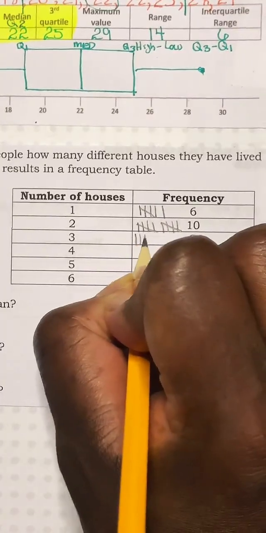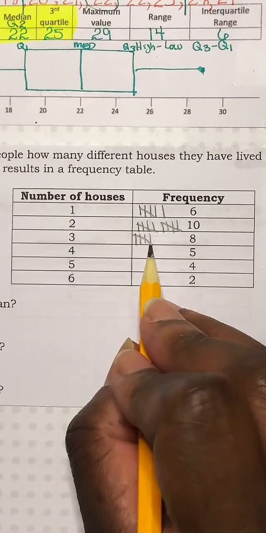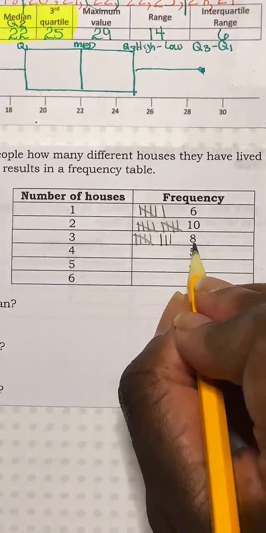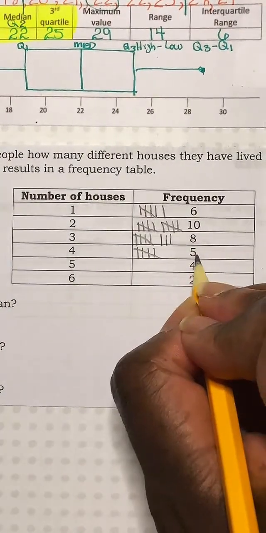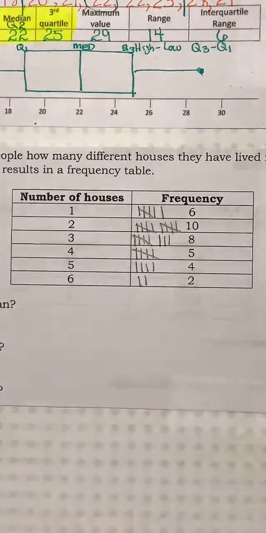Okay, this is what they're doing. You always do 4 tick marks with a slice. That gives me 5. And then I just have to add 3 more to give me 8. I have 1, 2, 3, 4, 5. That'll be my 5. 1, 2, 3, 4, and 1, 2.